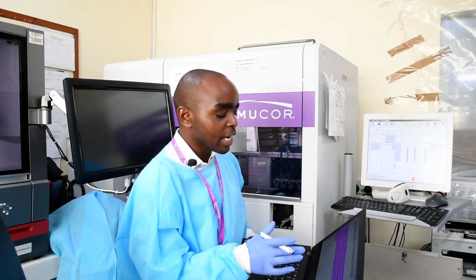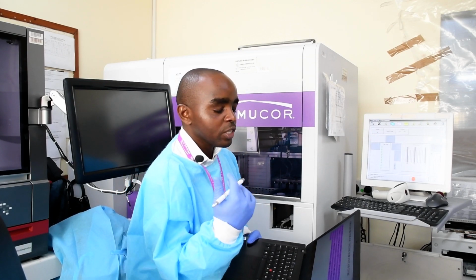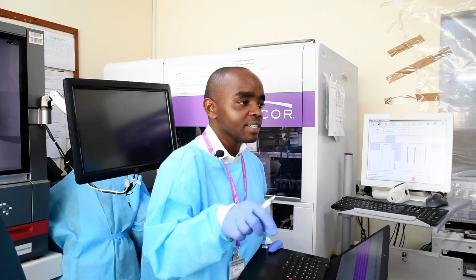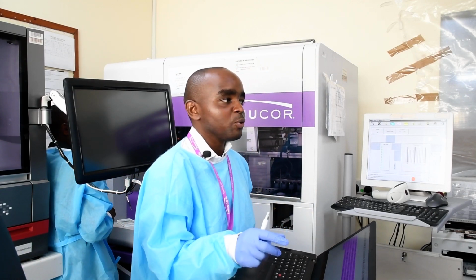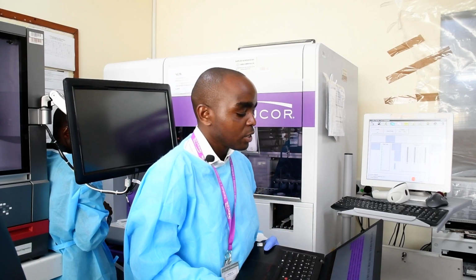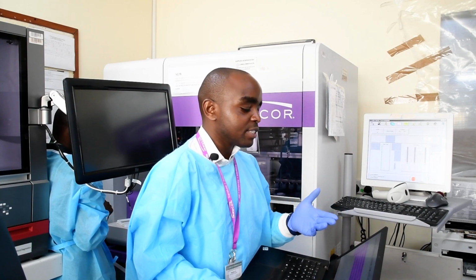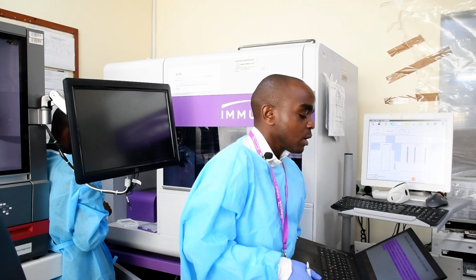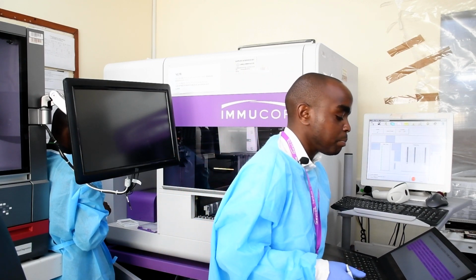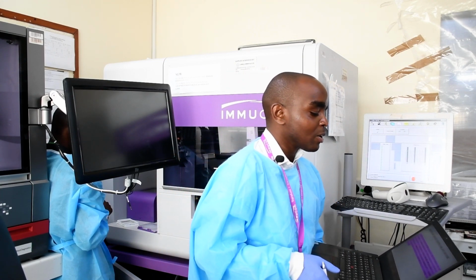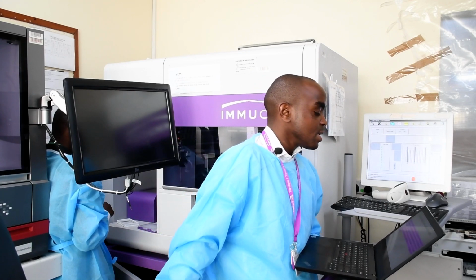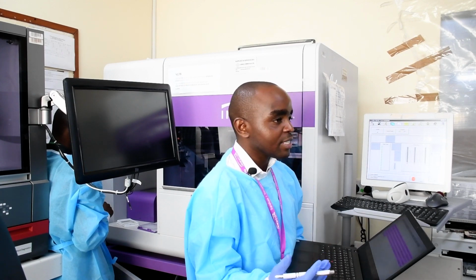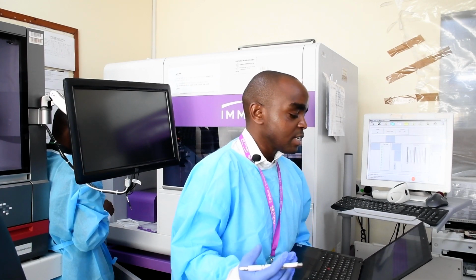Then it goes to the washer and washes twice, just like you can do manually, to remove the unbound RBCs that you added. Then it will add 50 microliters of PBS and 100 microliters to the first well, and start the serial dilution or titration.